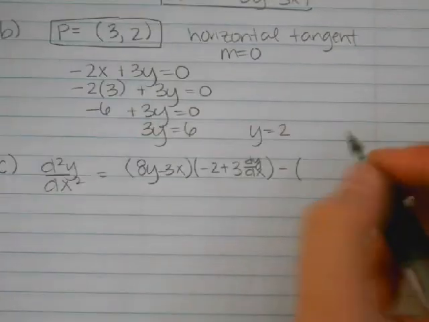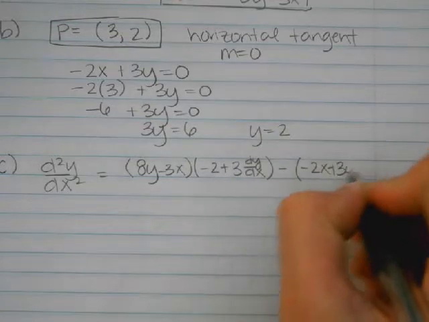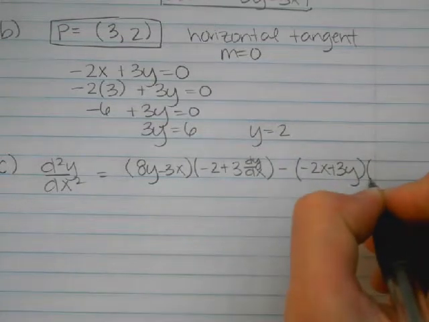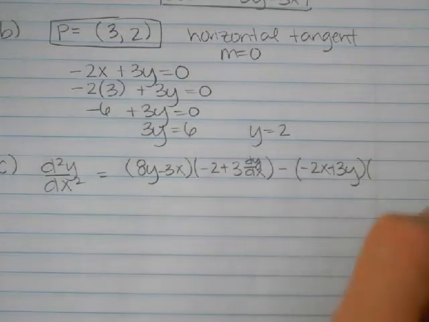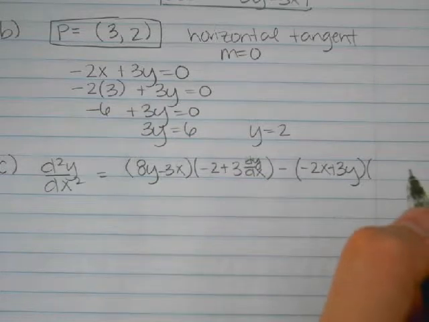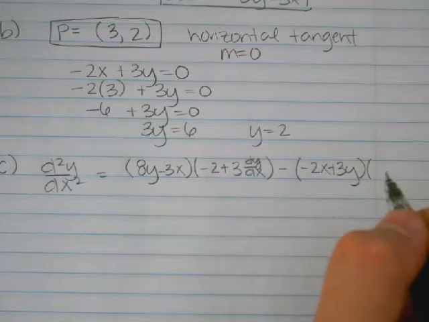Do I have to do all that? Like foil it out like this? That's what I did, and I feel like I did too much. You don't need to do all this because it's asking you to evaluate it. It's just asking you to plug in 3, 2. You already know what dy dx is. It's 0, so you can just plug in 3 for this y here and 2 for this x here, and when you hit dy dx, you're just going to put 0.